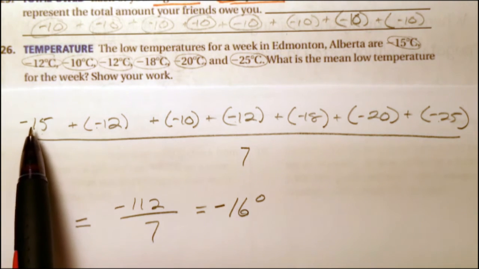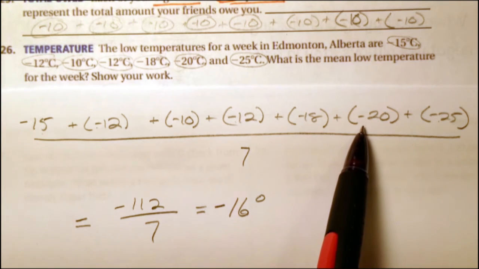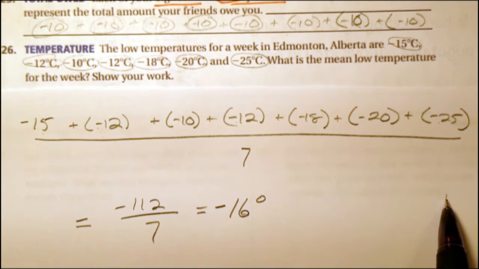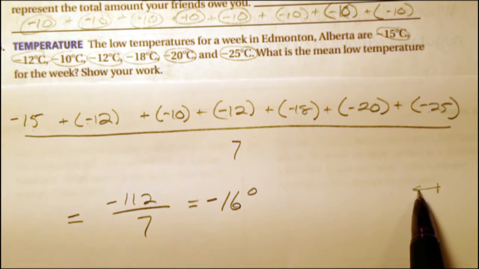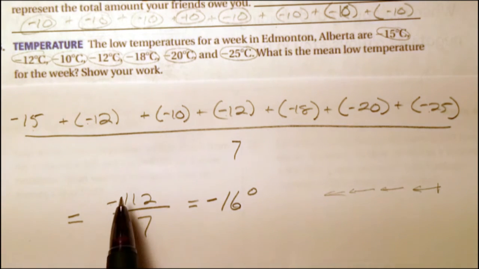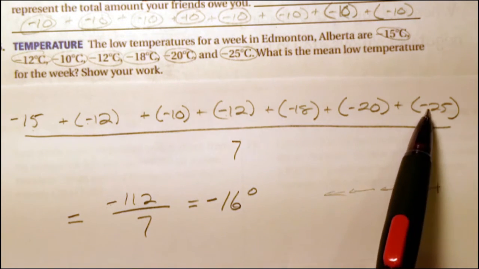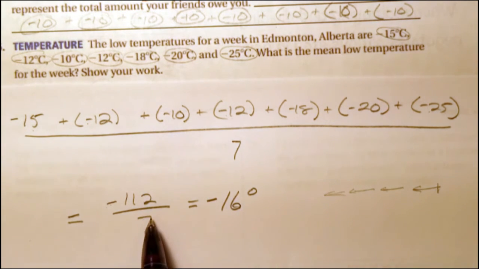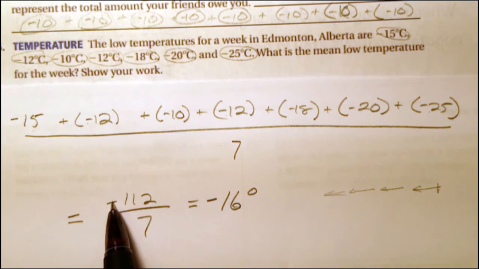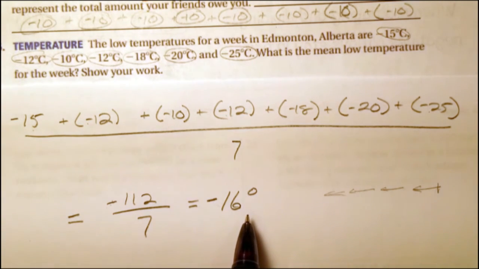Okay, so we added them all up. Negative 15 plus negative 12 plus negative 10 plus negative 12 plus negative 18 plus negative 20 plus negative 25. They're all negatives, so on a number line, they would have just been coming over repeatedly. So we can just keep adding up all the numbers because it's always going to be negative. So it's negative 112 divided by how many you have. We've got 7 numbers up here. I counted to make sure we have 7 here. So 112 divided by 7 equals 16. 1 negative in the problem, 1 negative in the answer. So our average is negative 16 degrees Celsius.